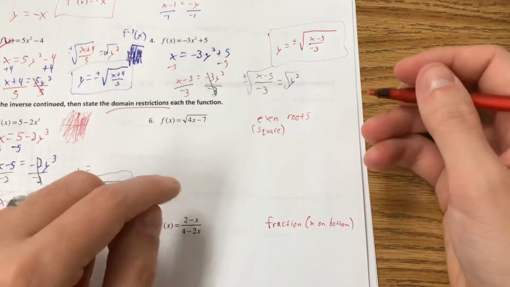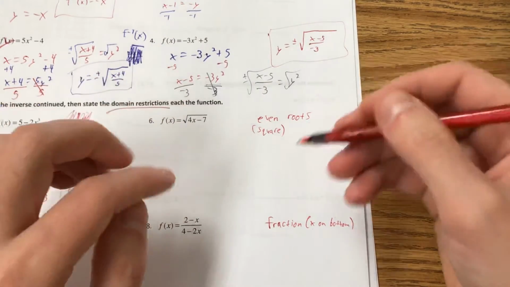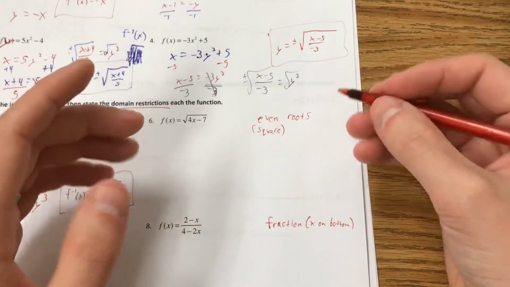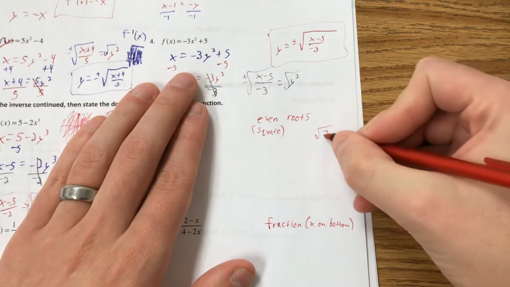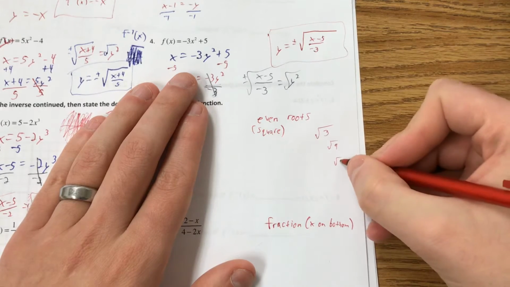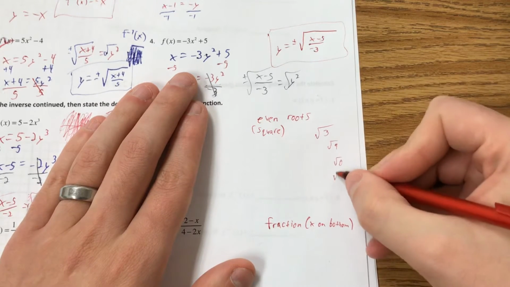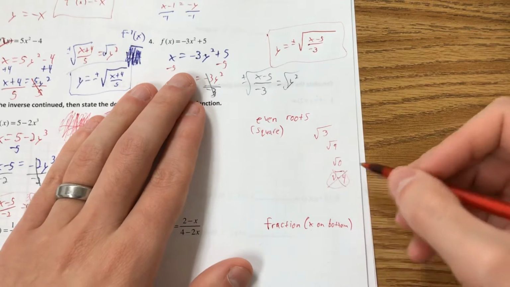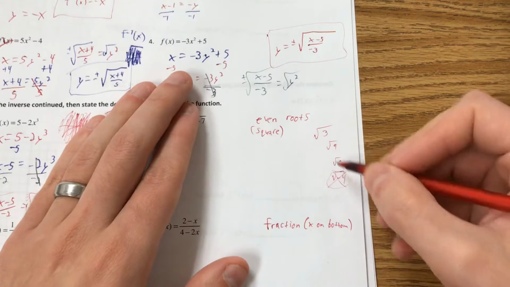You cannot square root negative numbers without getting an i, but we're not going into imaginary numbers right now. I could take the square root of 3, of 9, of 0, but if I asked to take the square root of negative 4, you can't do that because you cannot square root negatives.